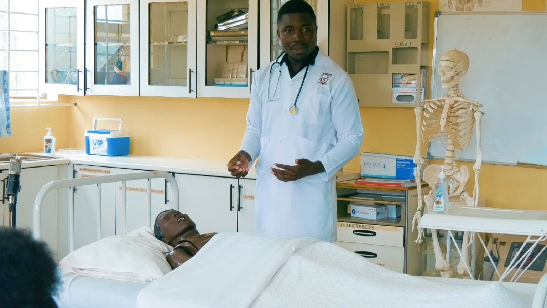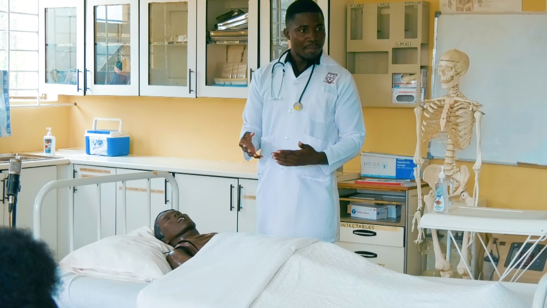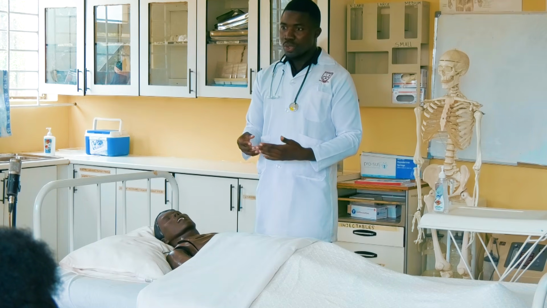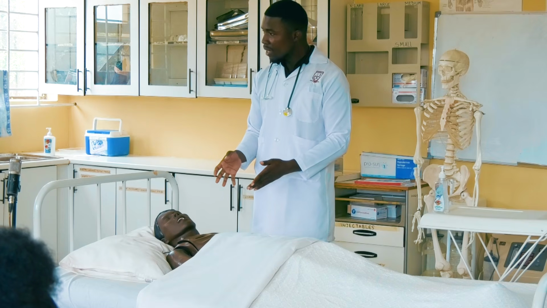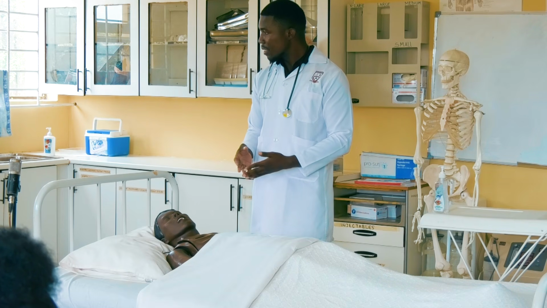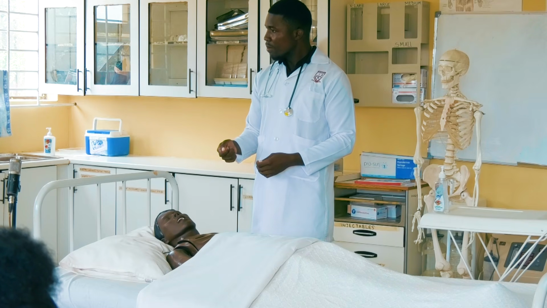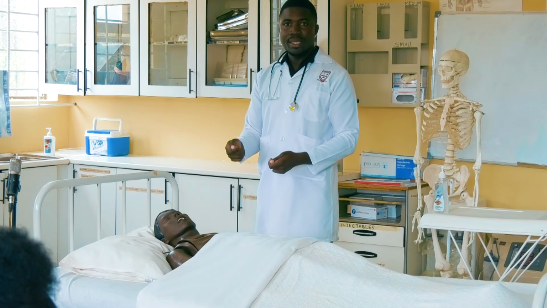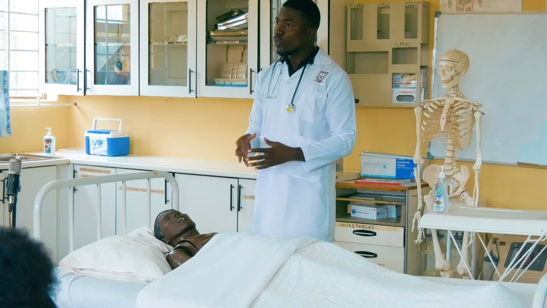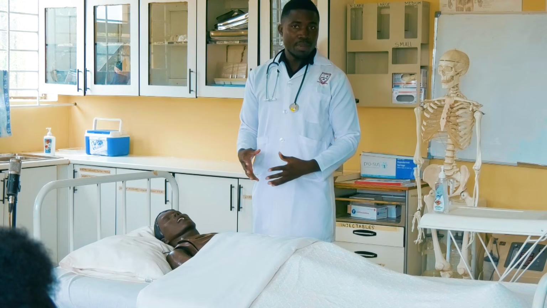Then the patient, if they have a question, they're going to ask. Once you tell them, do you have any question, they're going to ask. Then when you tell them, is it okay with you, you are trying to get consent. They'll tell you, it is well, or it is okay with me.